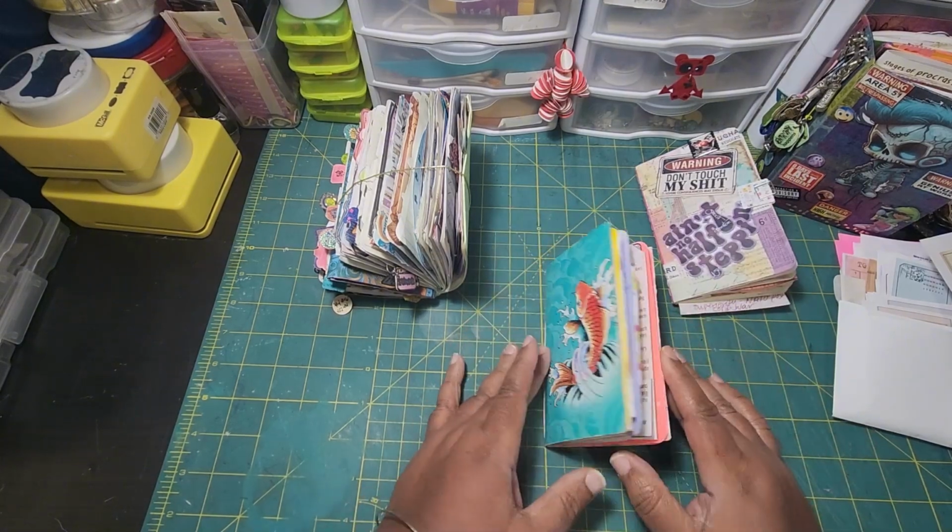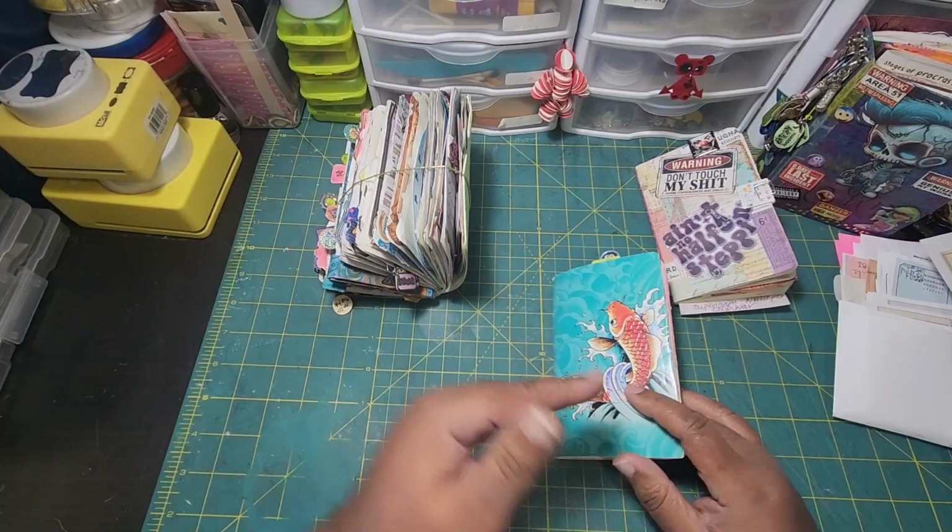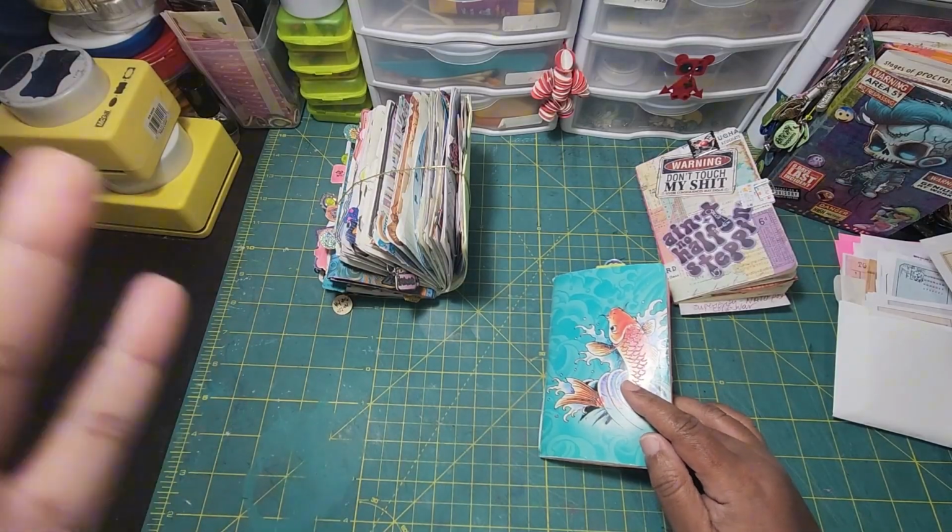In my commonplace notebook, it has more of a referential decor.